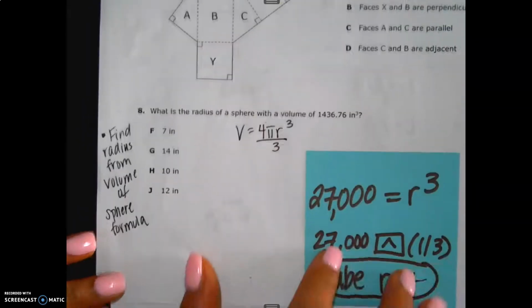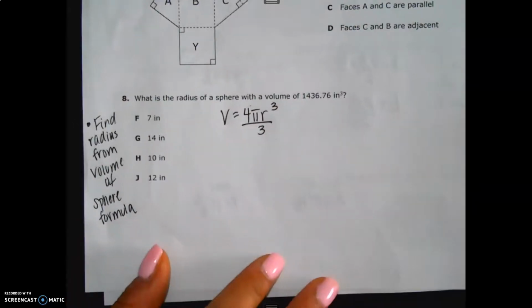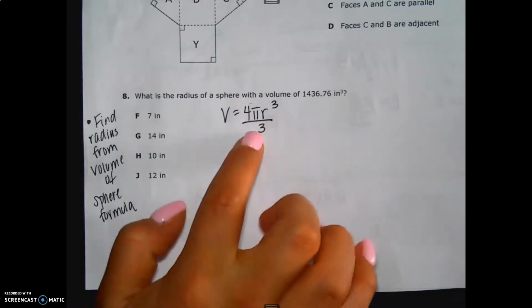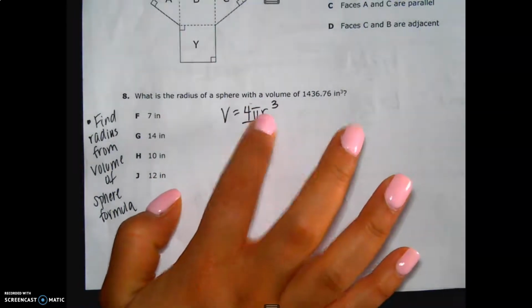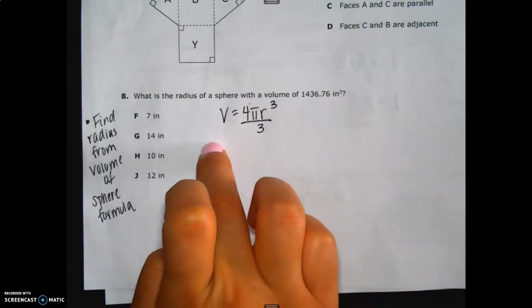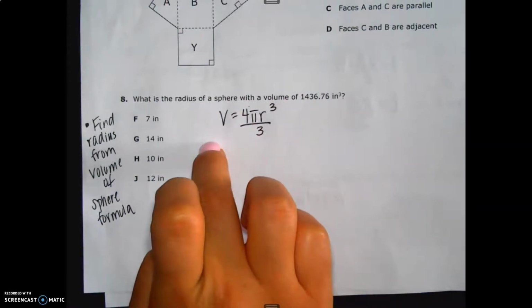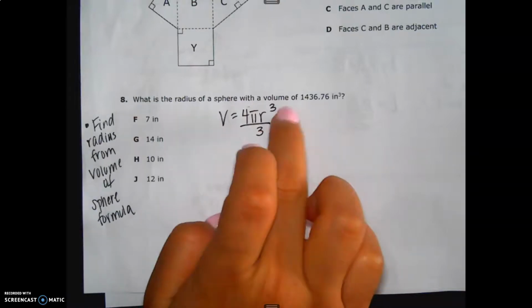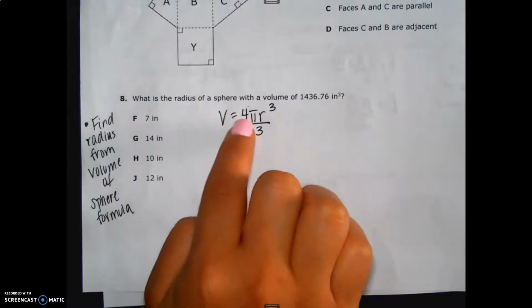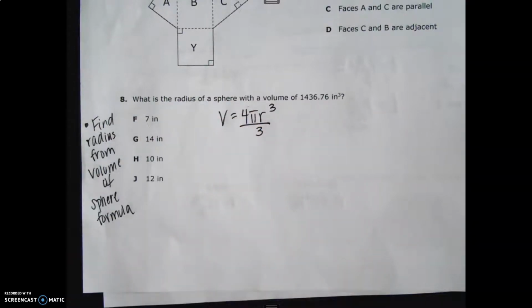For number 8, it says find the radius if it gives you a volume. So what you need to do is use the volume formula. All right, and you'll work backwards to figure out what the radius is. So you'll plug in that 1436.76 on the left side. Once you do that, you'll solve and you'll multiply both sides by 3 to cancel out the fraction. Divide both sides by 4 pi until you end up with r cubed equals some number.